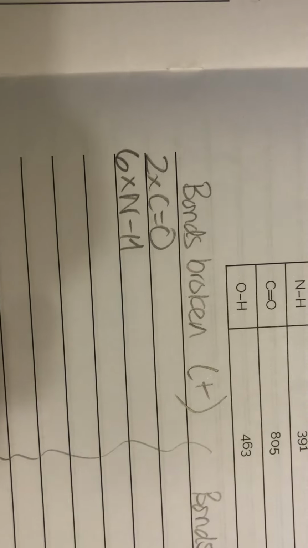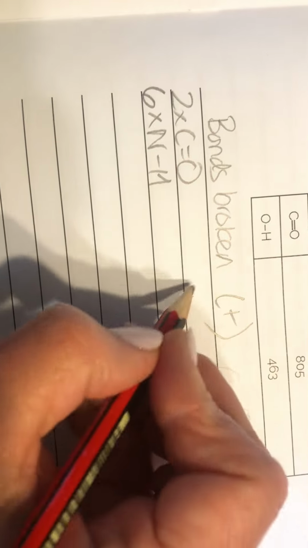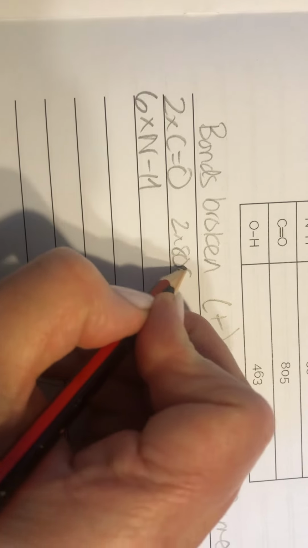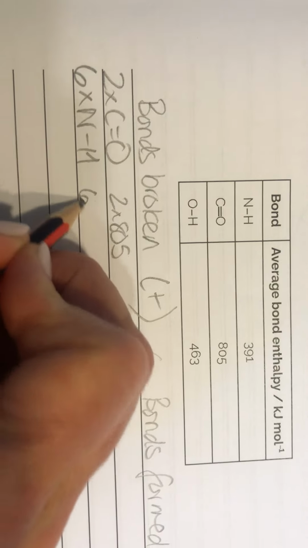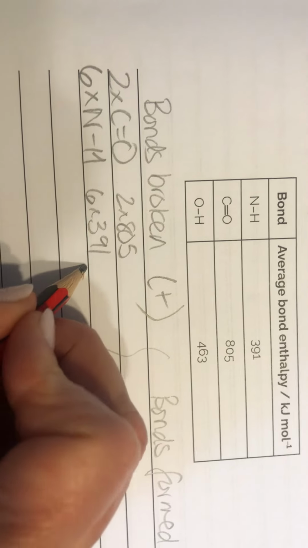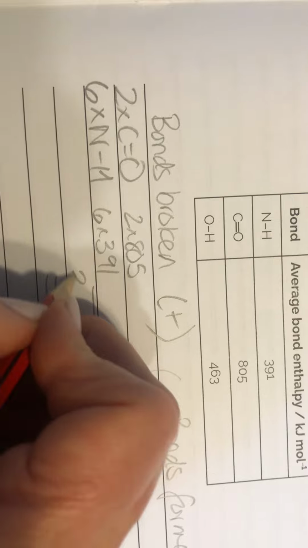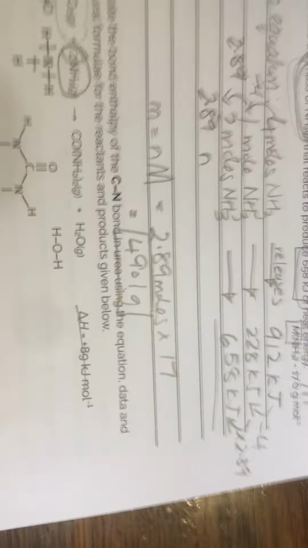So that actually adds up to 3,956. If you take the values from the table, that's 2 times 805, and that is 6 times 391, and if you do that it adds up to 3956. Okay, so now let's look at the bonds formed.